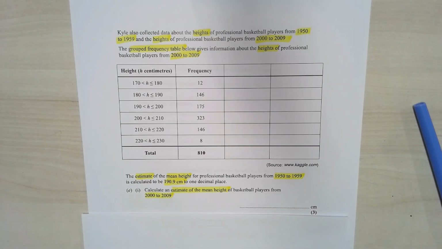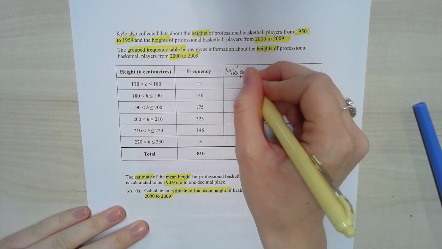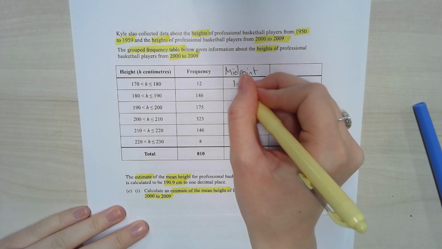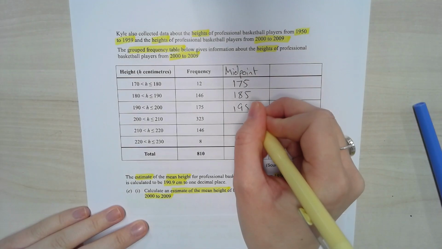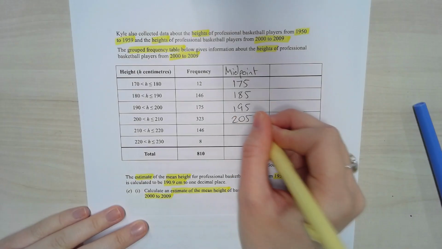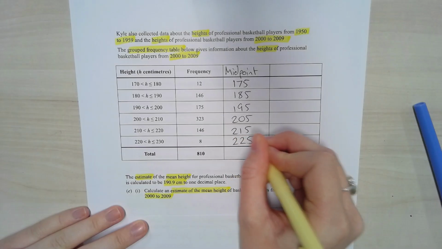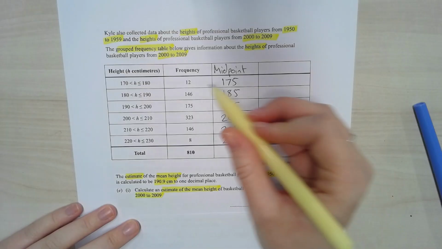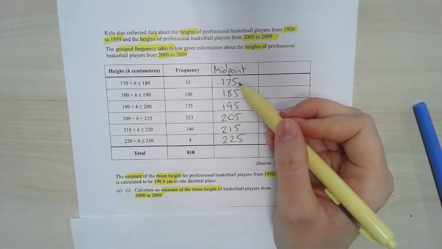Because it's an estimate here, and because we've only got grouped frequency, we need to use the midpoint of our groups. So our midpoints would be 175, 185, 195, 205, 215, and 225. Now we have these midpoints, we can multiply the frequency and the midpoint together.